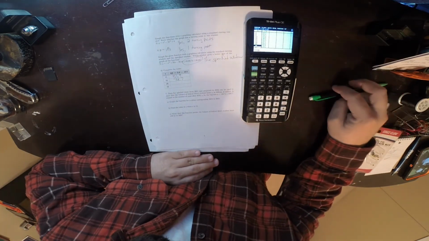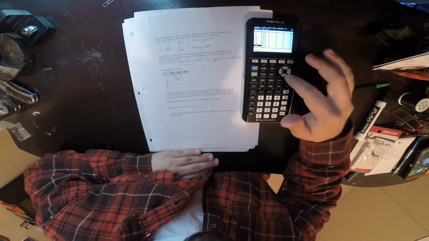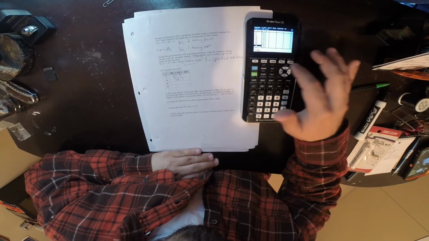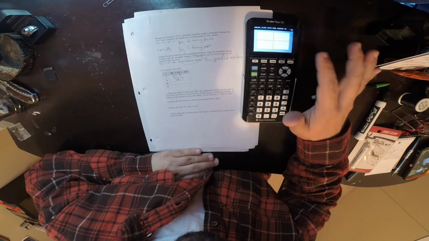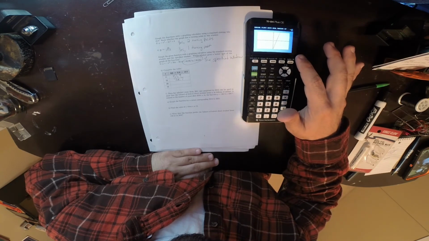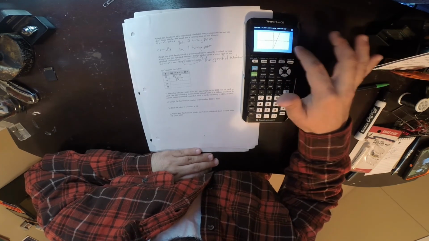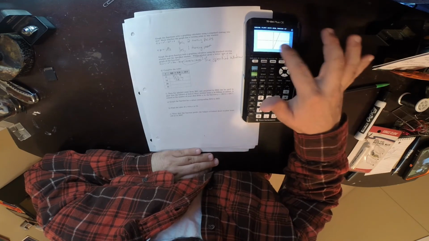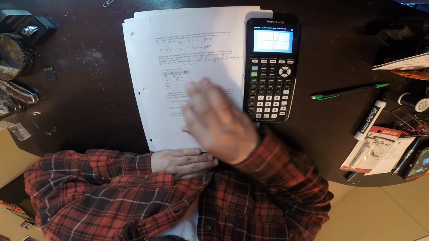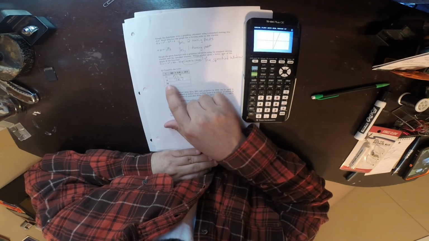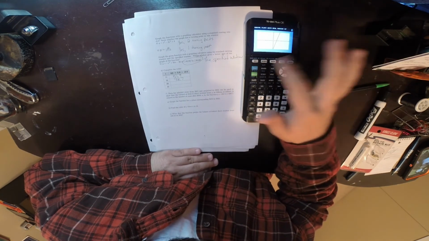Now, 28 and 43, you can still scroll to those. It's quite a bit of scrolling. If you wanted to, you could graph the information, the data. What you notice is you do get to see the information here. However, 28 is not within this range. If you're wanting to graph and find what 28 and 43 are, they have to be within the window.